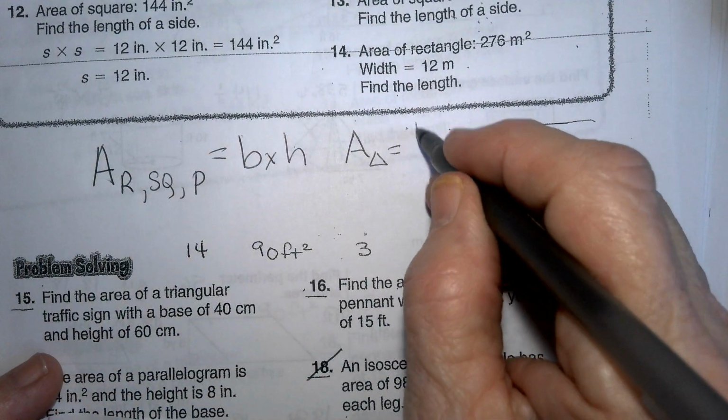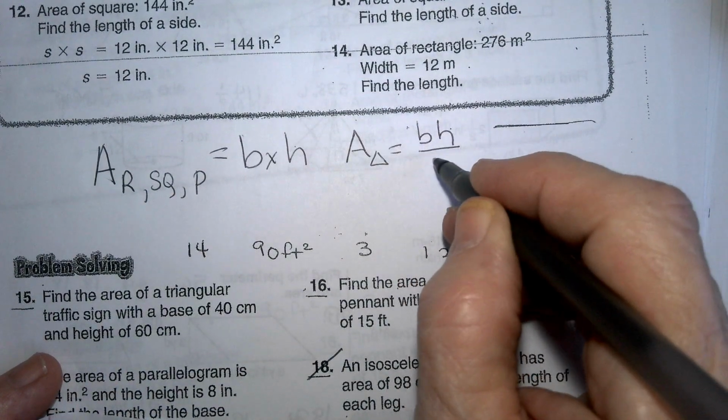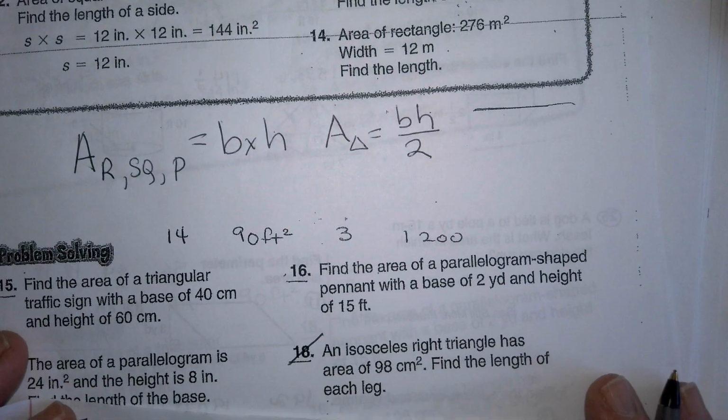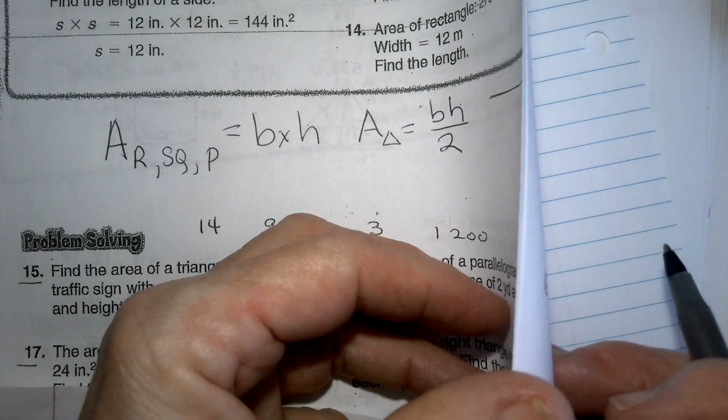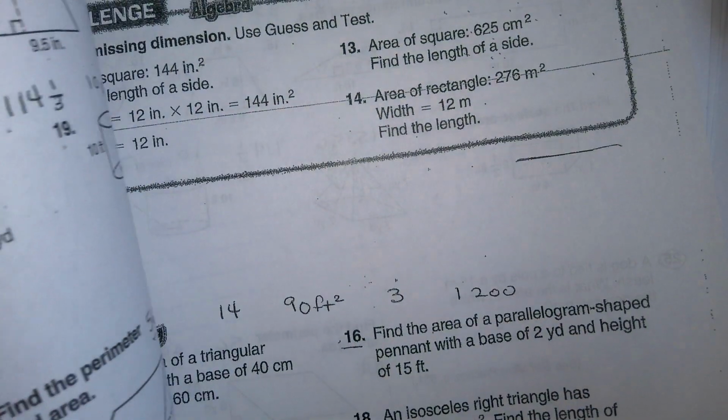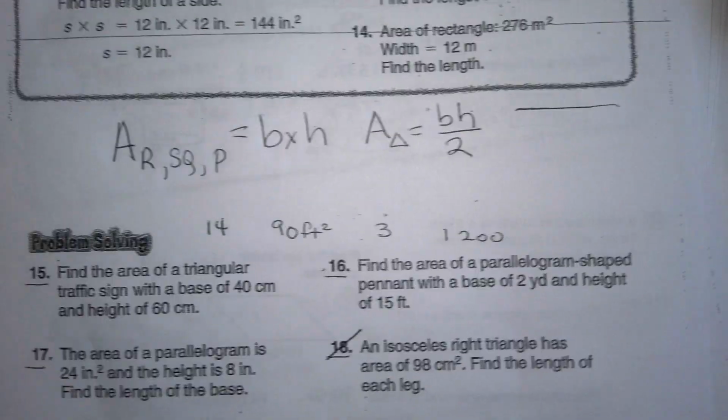Area of a triangle is base times height divided by 2. And then when we get to the volume ones, I'll go back and do those formulas. I actually can do them right now.